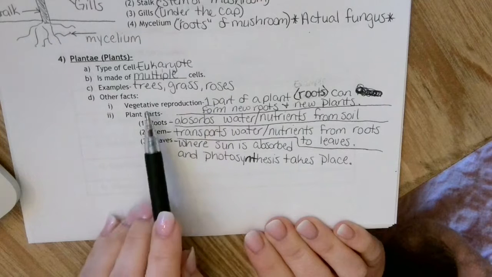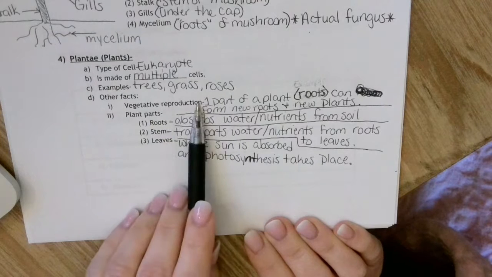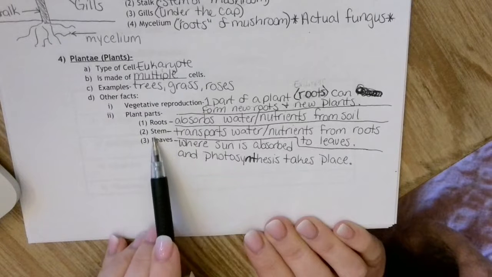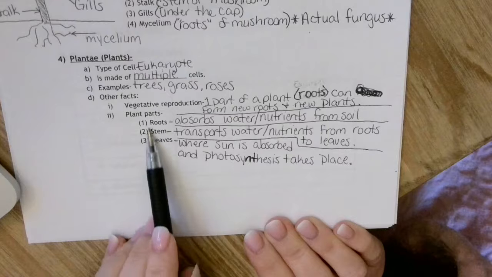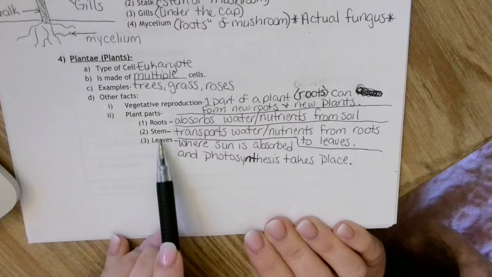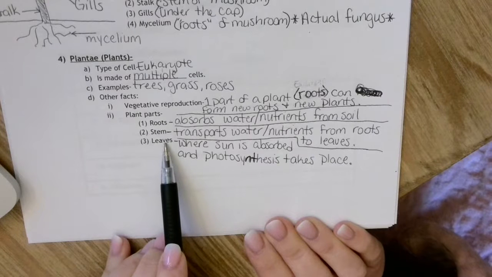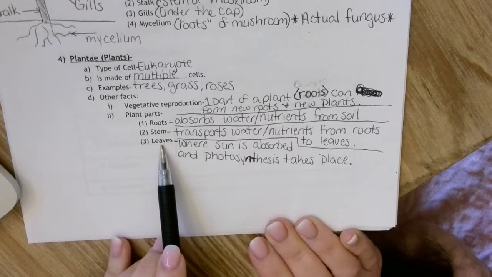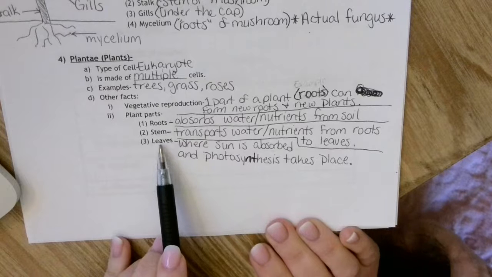So before we get into the vegetative reproduction, I want to skip down to the plant parts. So this is what separates a plant from an algae. Remember, an algae is a type of protista. It is not the same thing as a plant, even though they can both do photosynthesis.